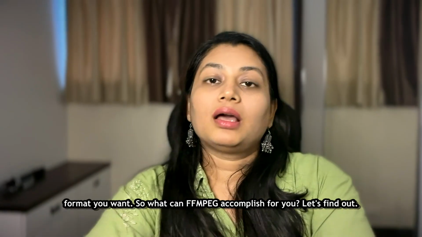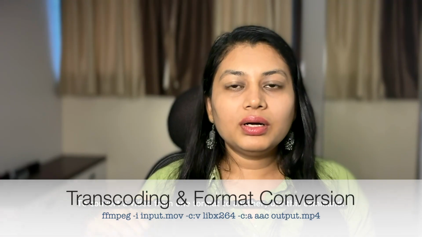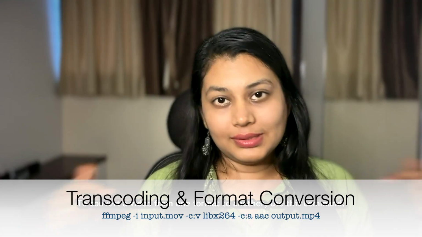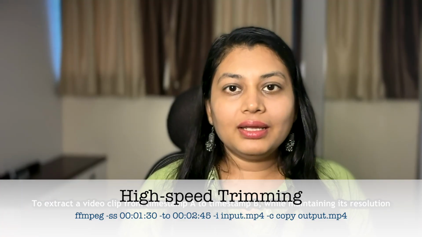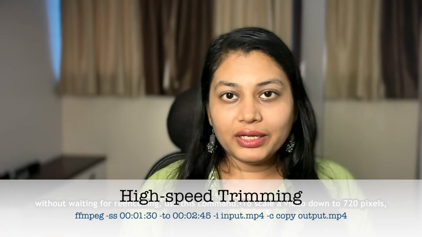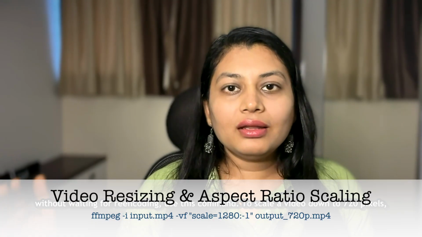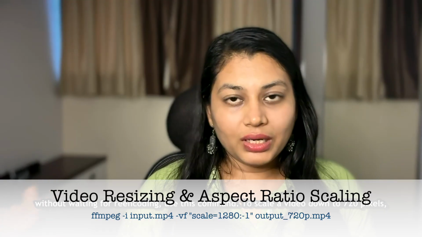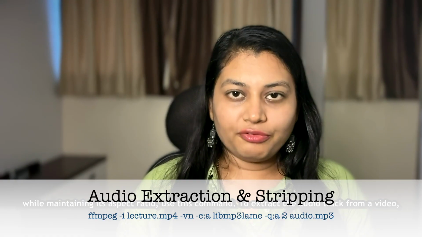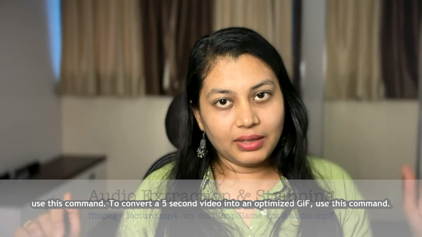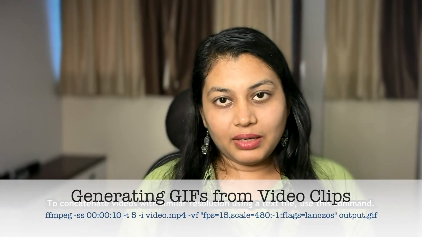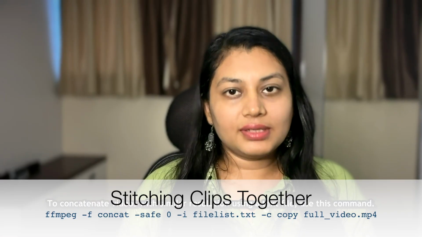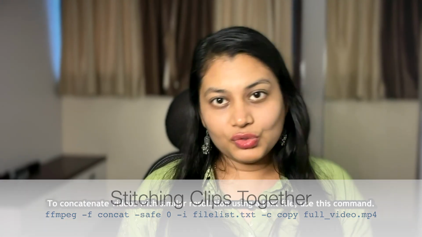So what can FFmpeg accomplish for you? Let's find out. To convert a video from one format to another, use this command. To extract a video clip from timestamp A to timestamp B while maintaining its resolution without waiting for re-encoding, use this command. To scale a video down to 720 pixels while maintaining its aspect ratio, use this command. To extract the audio track from a video, use this command. To convert a 5-second video into an optimized GIF, use this command. To concatenate videos with similar resolution using a text file, use this command.